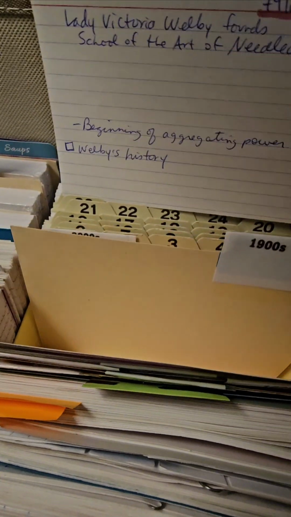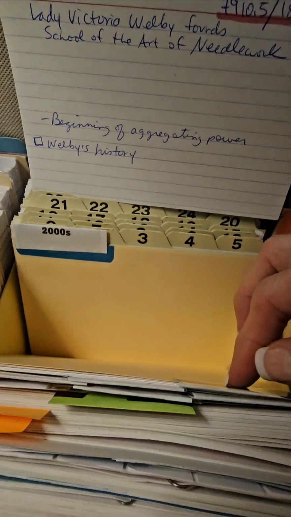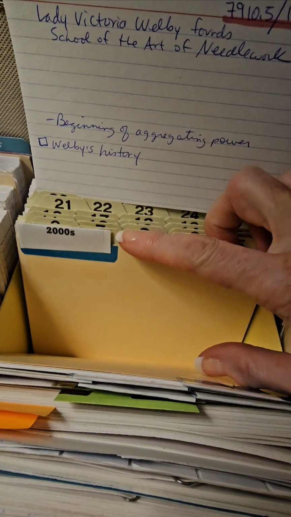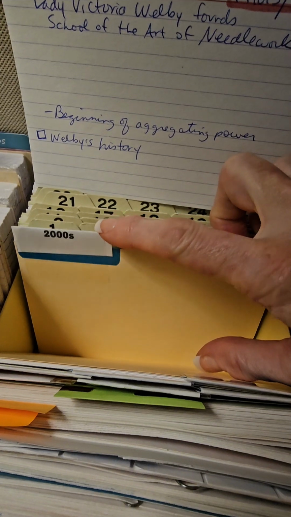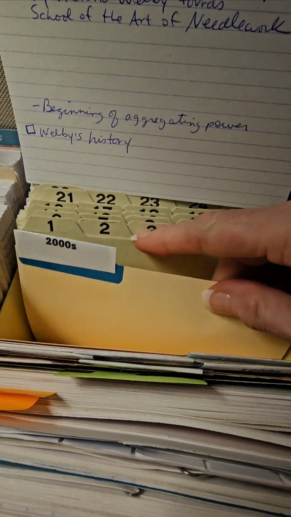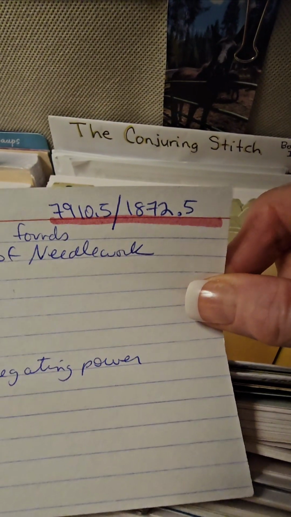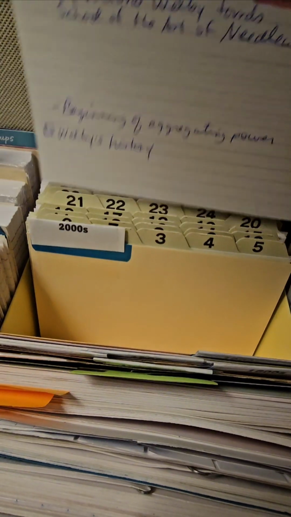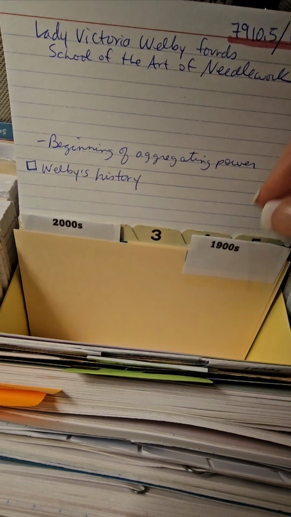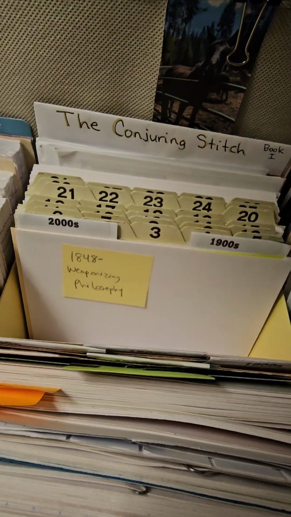But if I go to the 1900s, my story takes place in 2019. So behind 1900s, I've got my 2000s, and then I've broken that out by year. So this would be 2001, 2002, 2003, and so forth. So for this card, I want to file this under 1872. So let's just go back to the 1800s, 1872.